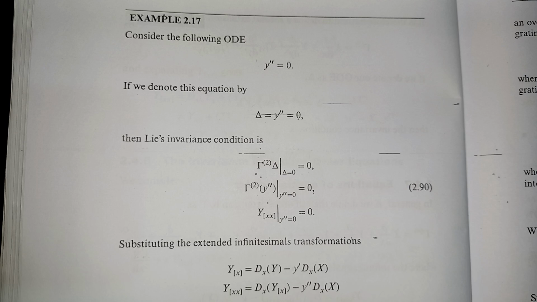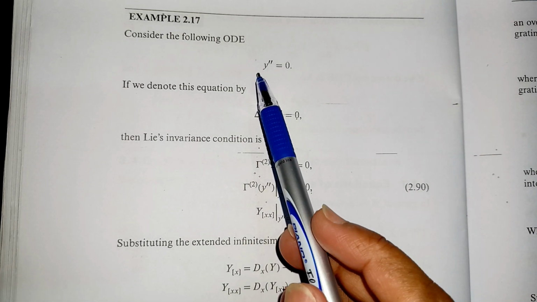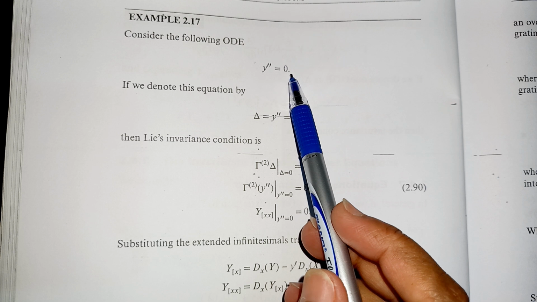Hello everyone. In today's lecture we will discuss a particular example and we will take an ordinary differential equation and we will find the corresponding infinitesimals by using the least invariance condition that we have derived in the previous lectures. Now students, the ordinary differential equation is given as y double prime is equal to 0.